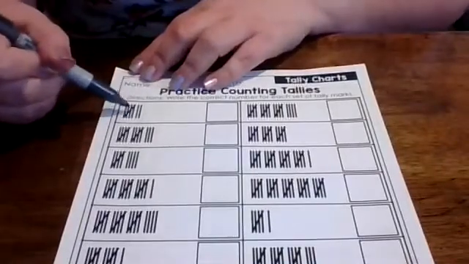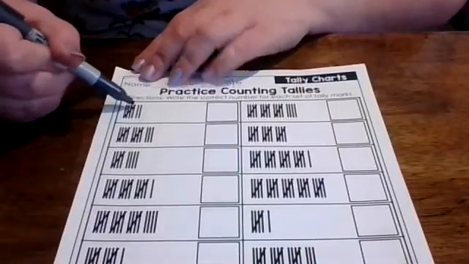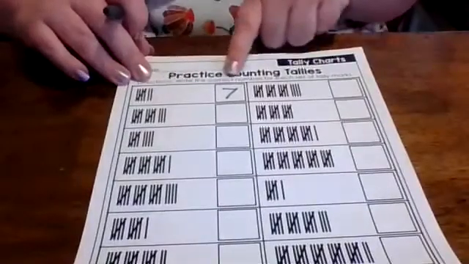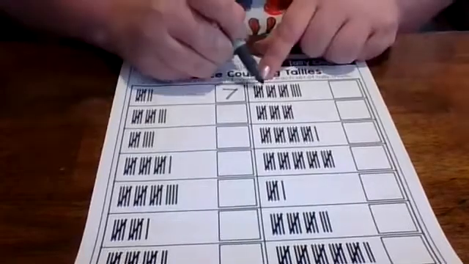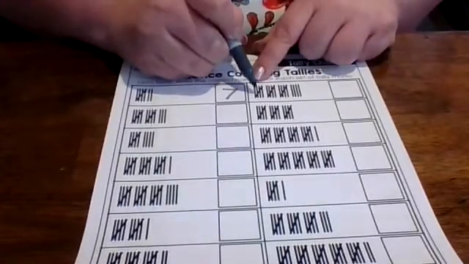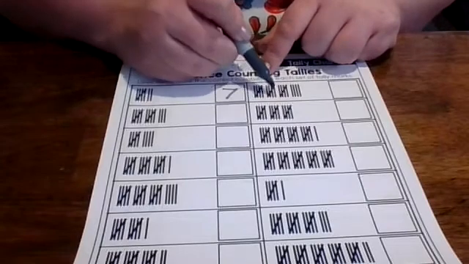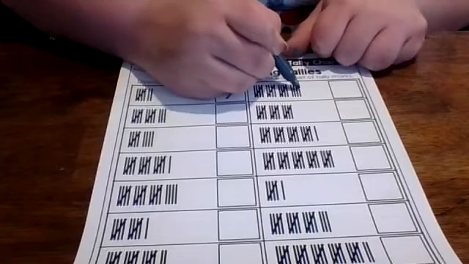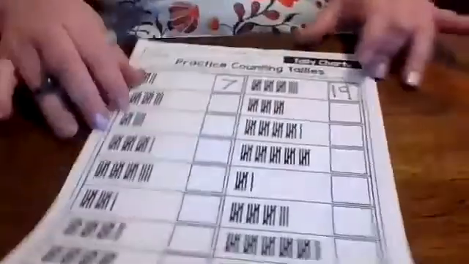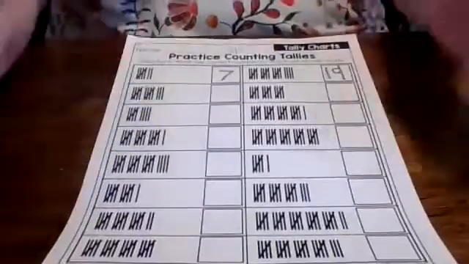So we have a gate closed, so 5, 6, 7. That's basically what you're doing this whole page. Write the correct number of tallies for each set of tally marks, okay? When the gate is closed, we can skip count by fives. 5, 10, 15, 16, 17, 18, 19. Boom. That's what you're doing for this entire page, okay?